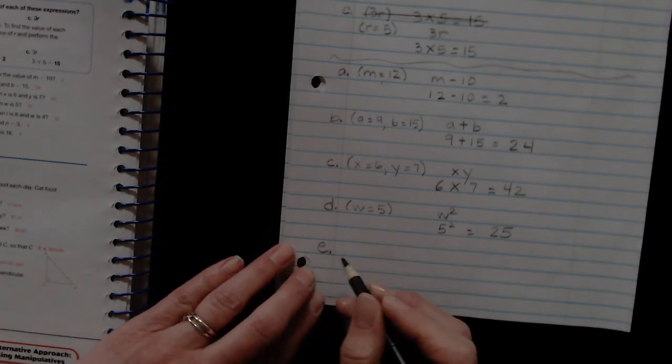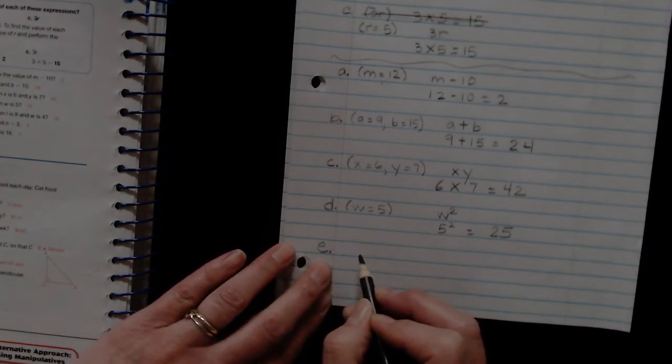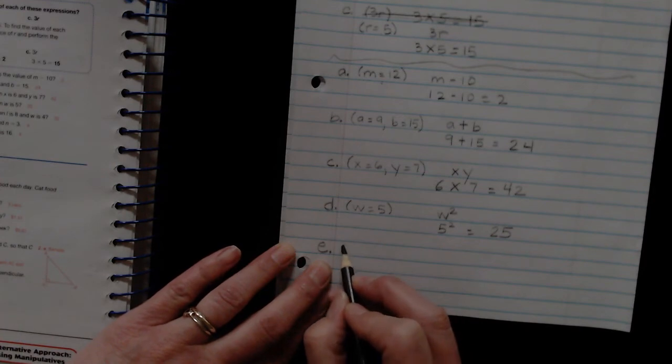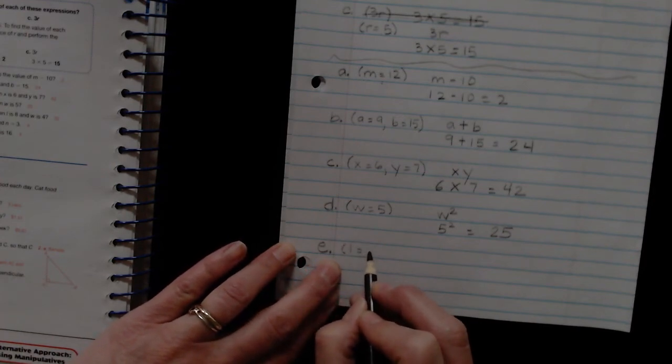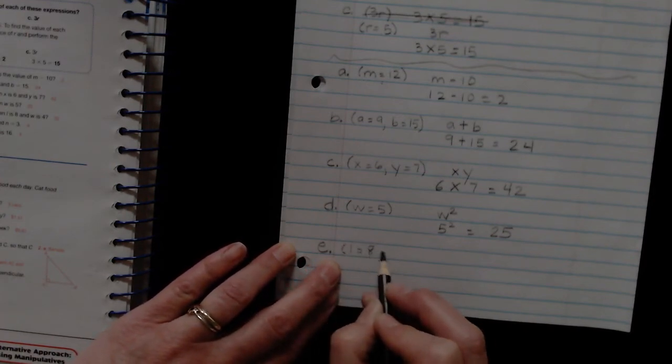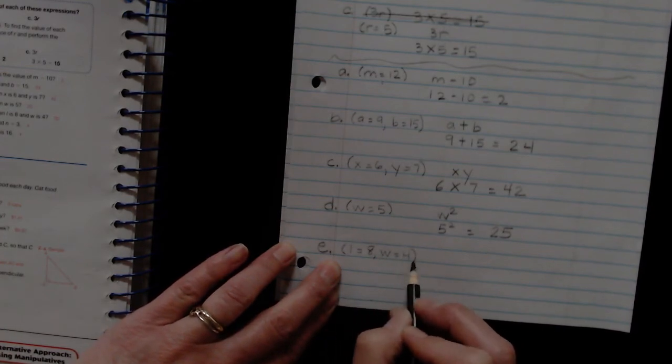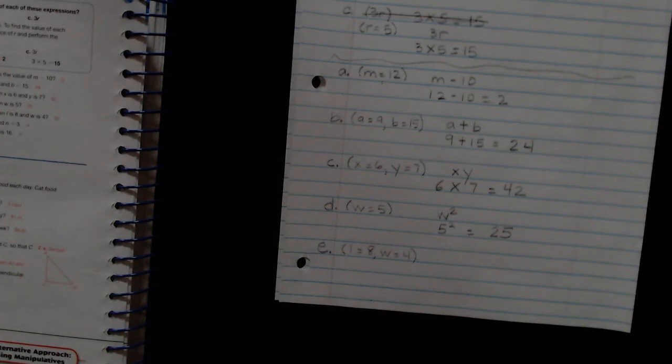E. If A equals LW, then what is A when L is 8 and W is 4? So again, the information we're given is L is 8, W is 4. Do you recognize that expression? A equals L times W. That's the formula for finding area.